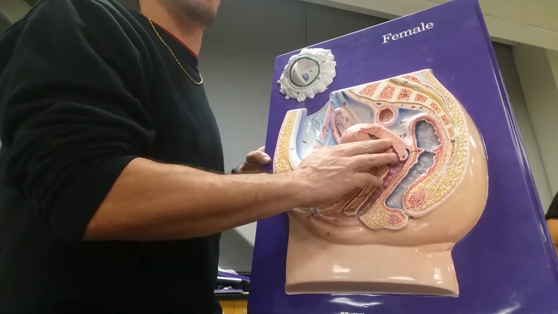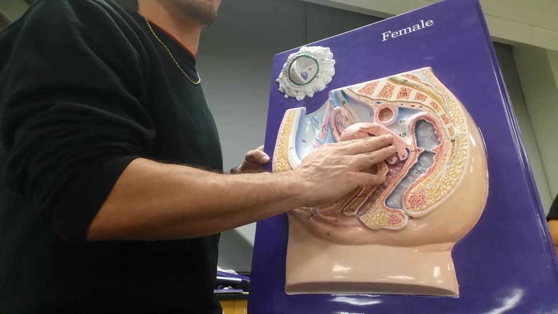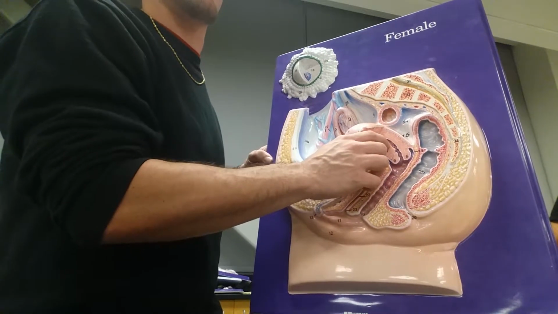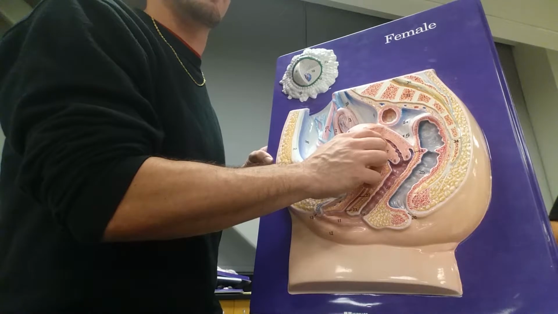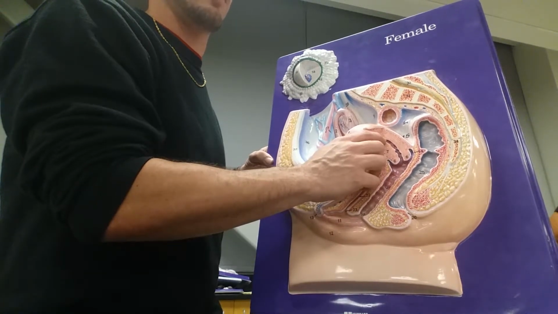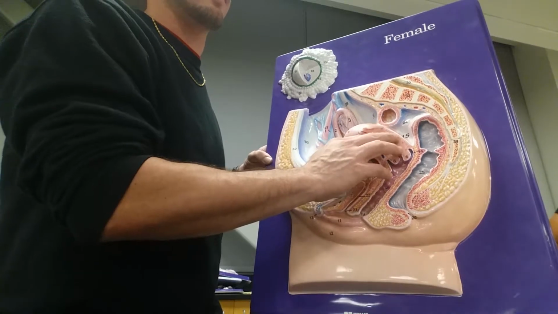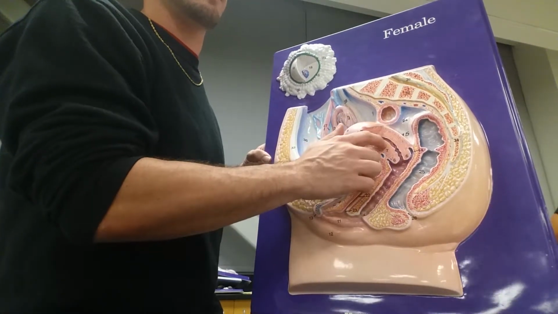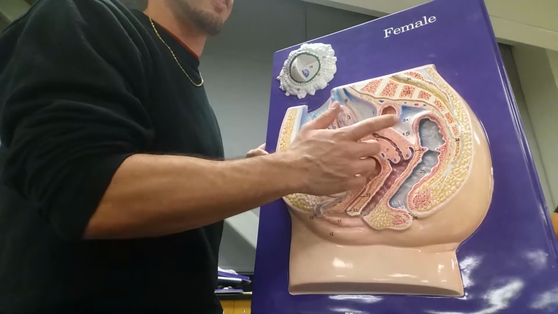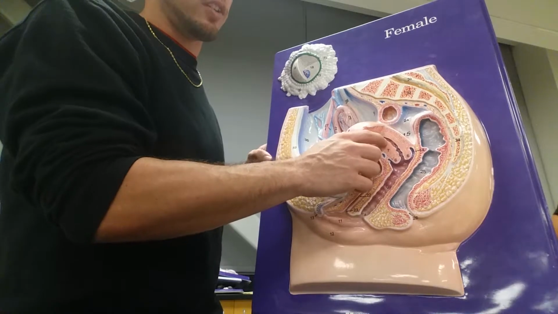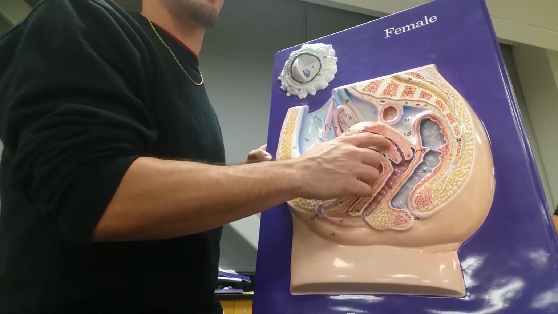And there are also 3 layers of the uterus. You have the endometrium. That's the layer that the baby attaches to. That's also the layer where blood vessels grow every month. If there's no egg that gets fertilized, that layer is going to be shed. That's the blood that comes out during a menstrual cycle. The endometrium.